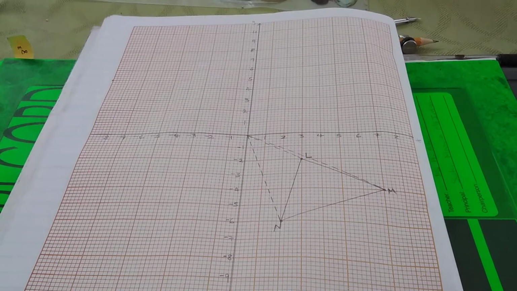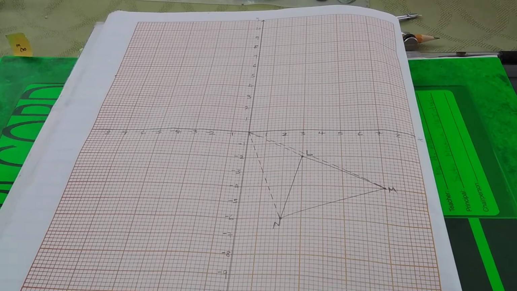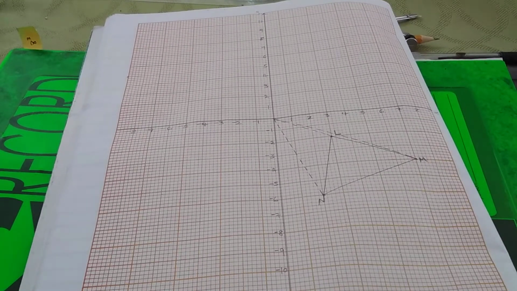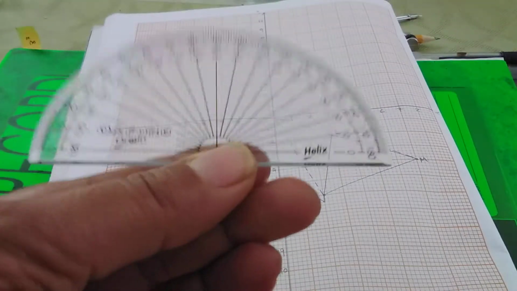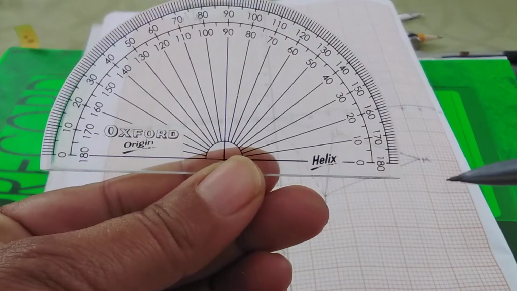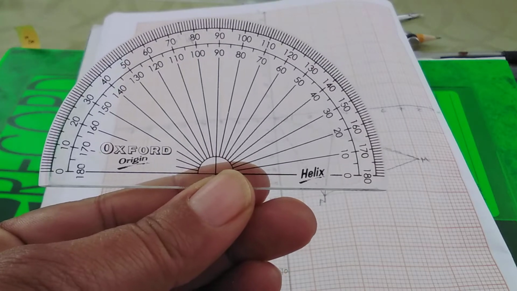Okay, so in this video, we are going to rotate 270 degrees anti-clockwise. But you must be thinking, 270? How could we measure 270 when the protractor is just from 0 to 180? That's a good question. It's only from 0 to 180. Not complicated. So let's think about it.